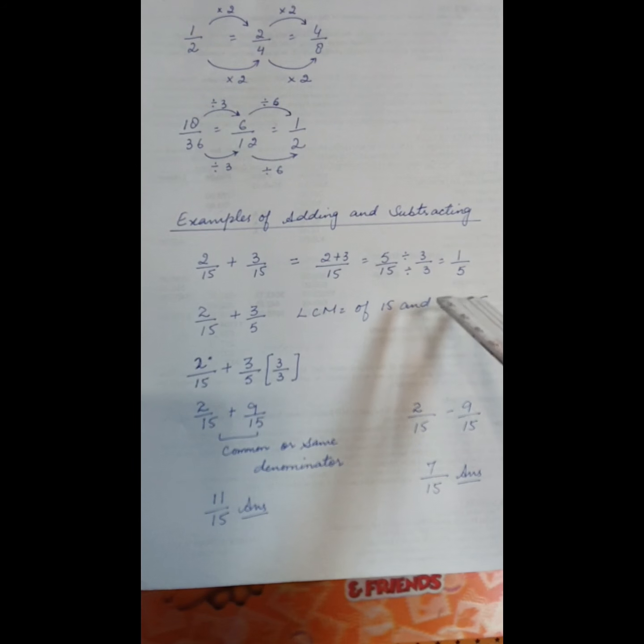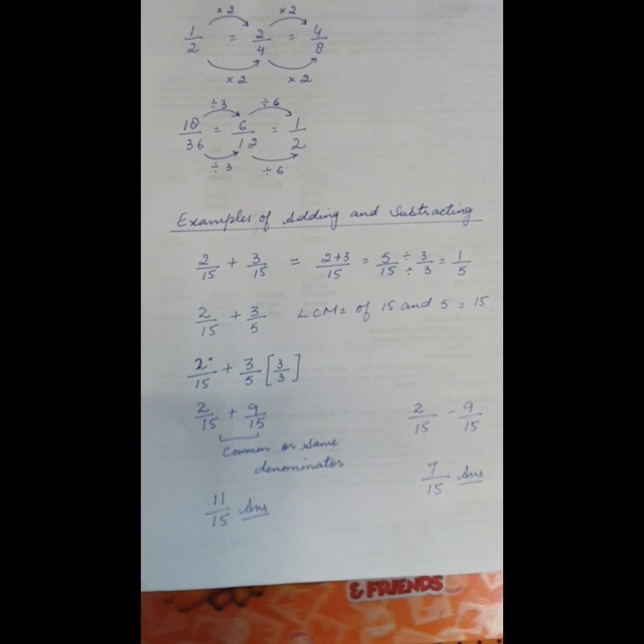is 15. The two fractions have denominators that are not equal. We need to make them equal by finding their least common multiple, that is LCM. So the LCM of 15 and 5 will be 15. Once their denominators are equal, add the fractions by adding their numerators and then copying the common denominator.